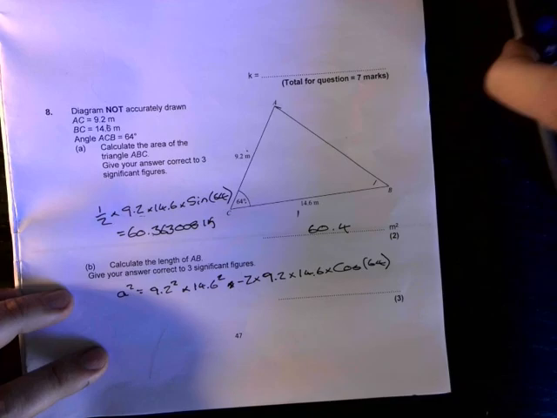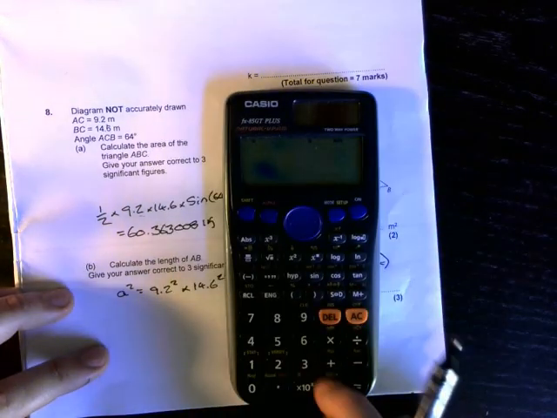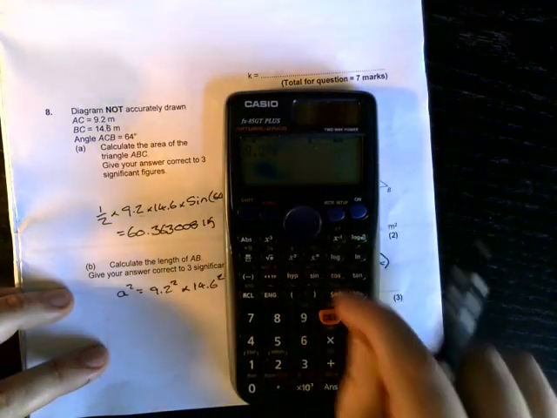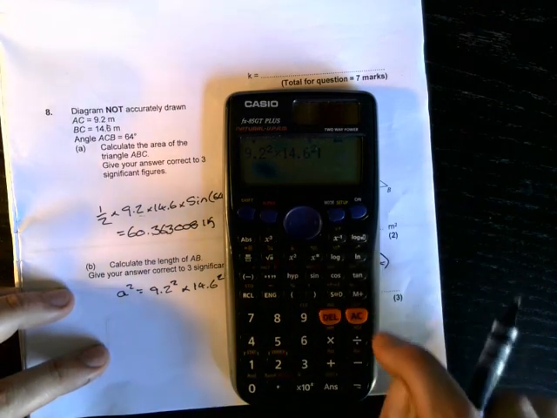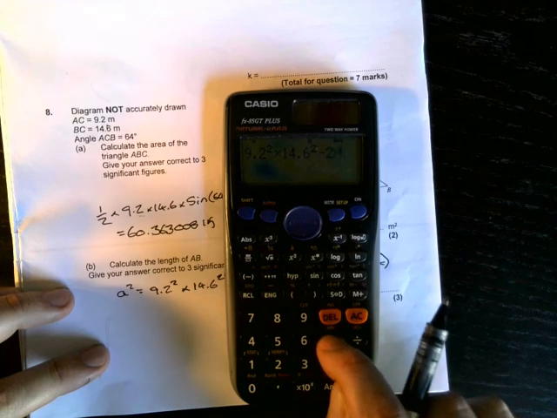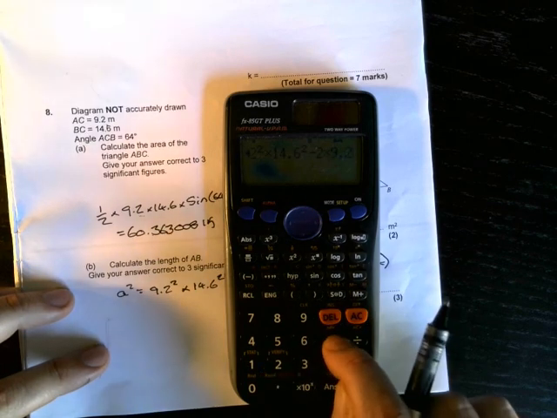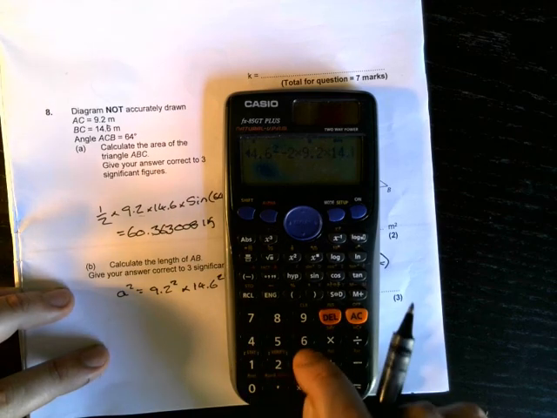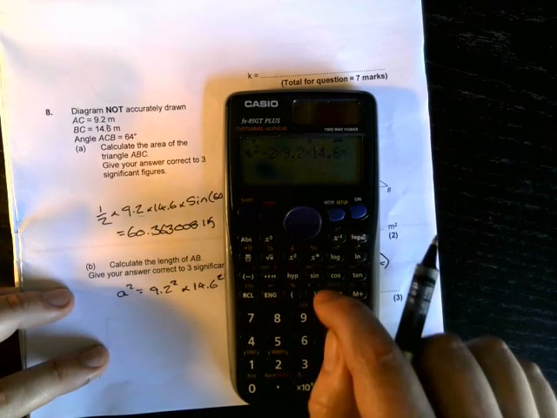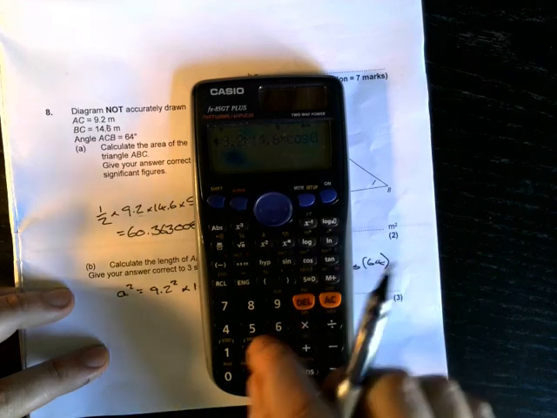If we whack that in, we won't quite get our answer, but we'll be close. So 9.2 squared times 14.6 squared minus 2 times 9.2 times 14.6 times cos 64.